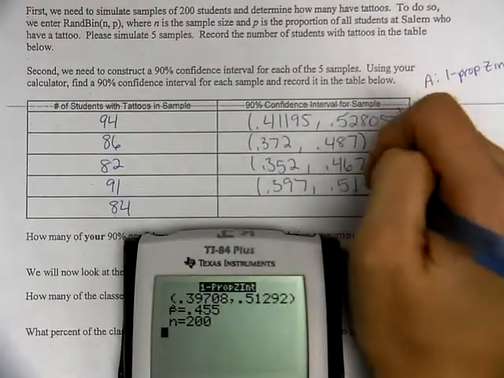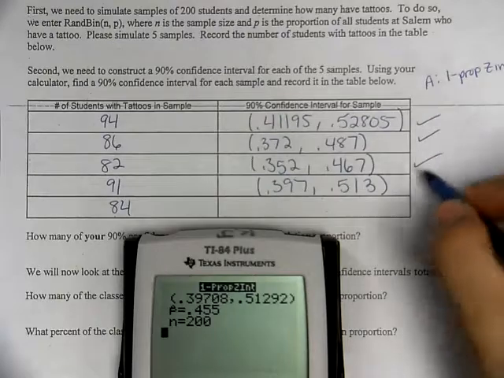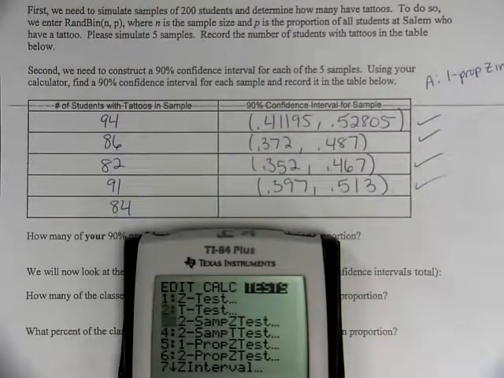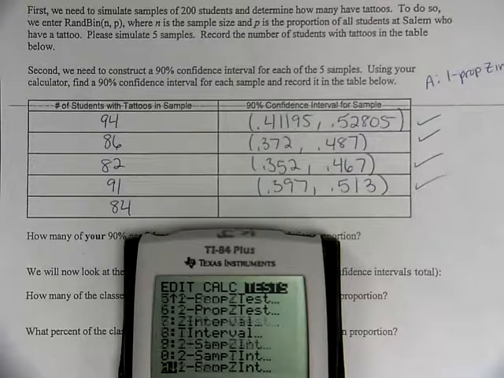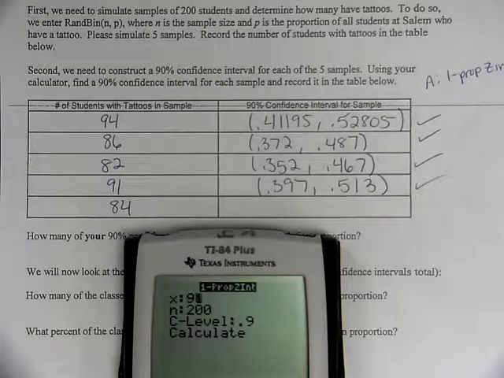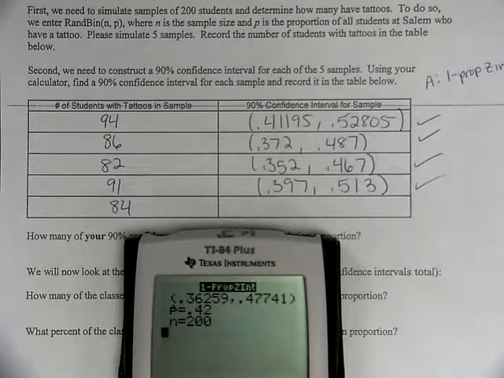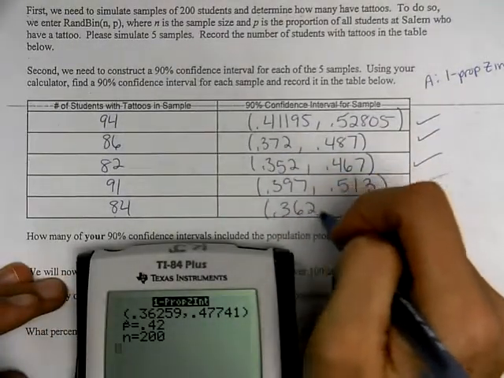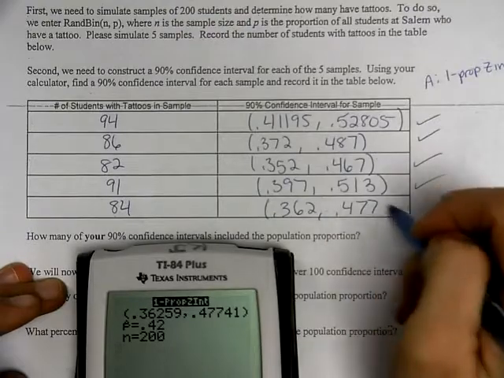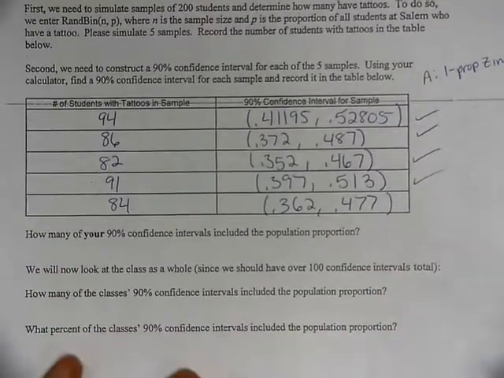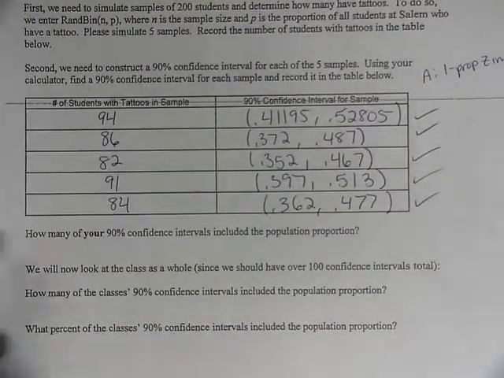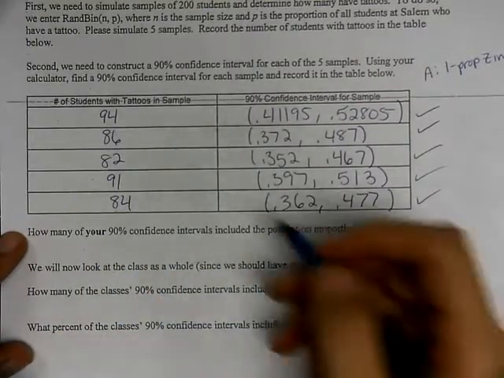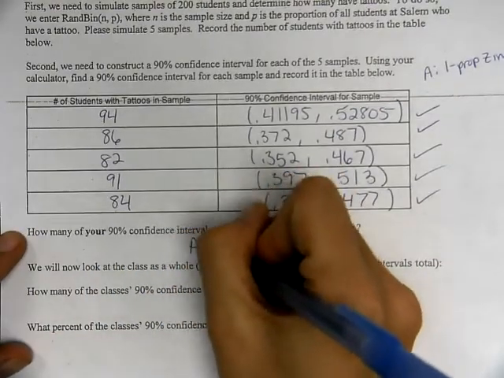0.397 to 0.513. Does that capture the 42%? Yes. And then the last one, if it changes to 84, I get 0.362 to 0.477. Does that capture the 42%? Yes. So how many of your 90% confidence intervals included the population proportion? For me, it was all of them.